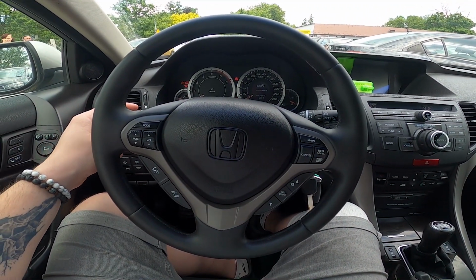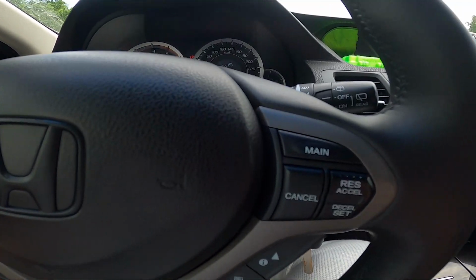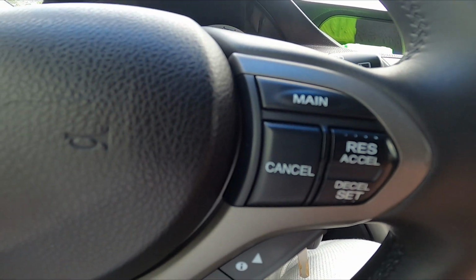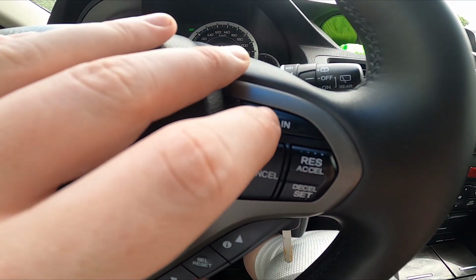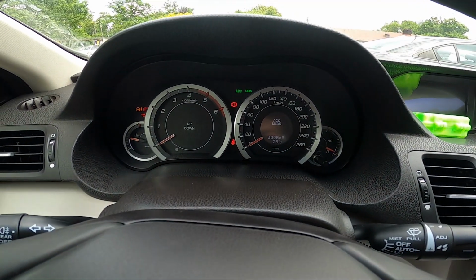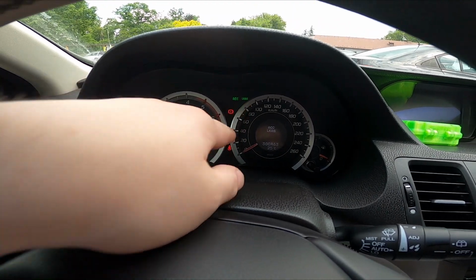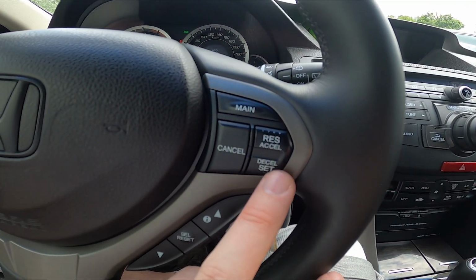In the beginning, let's take a look at the right side of the steering wheel and firstly accelerate to desired speed. Now press the Main button. Cruise control is enabled, you can see that by these two icons right here. And now select Set button.